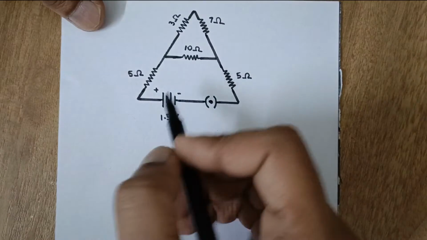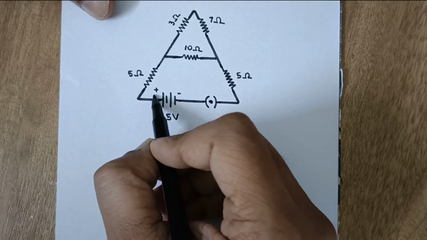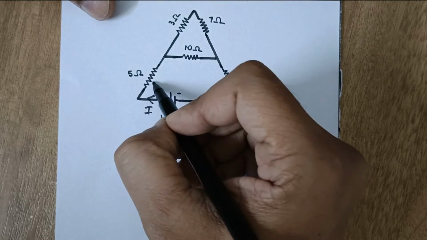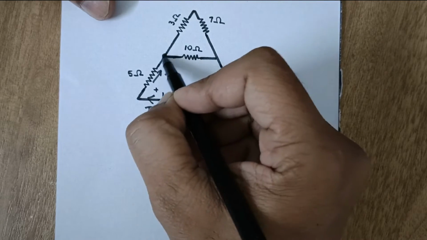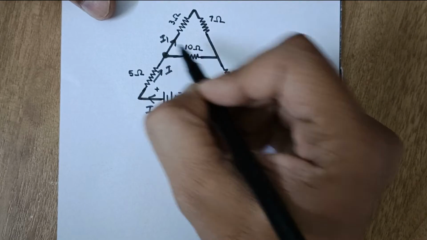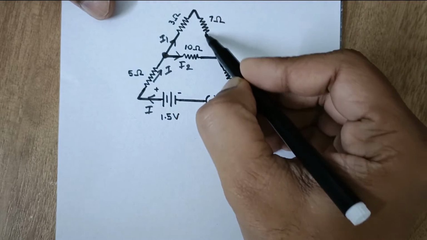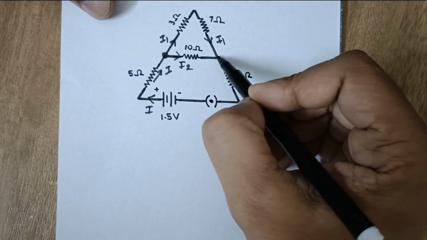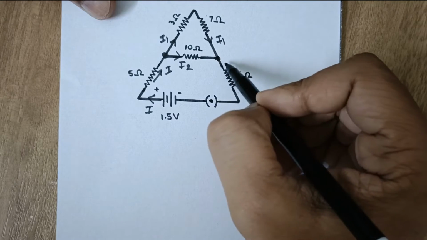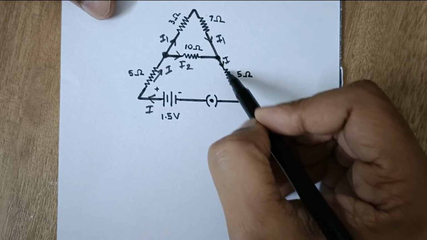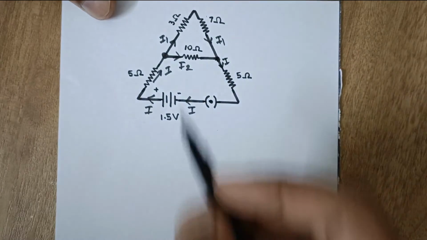Moving on, so here the battery is already given, so whatever current I comes out, the same current I will pass through this, and from here the splitting up of the current into 2 parts takes place, I1 and I2. Now the same current I1 passes from here and from here also, and finally I1 and I2 join here to form the current I, which passes through this, and the same current comes back in.